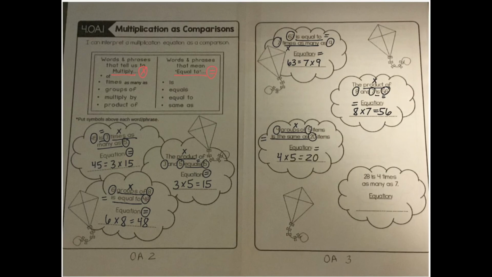All right, last one. 28. This tiny little word is means equals. 4 times as many means multiply as 7. An equation, a number sentence with an equal sign. 28 equals 4 times 7. And you are all set. We are done with the math notebook. Go back to your Daily Common Core packet and flip to the next page that we have left to do.